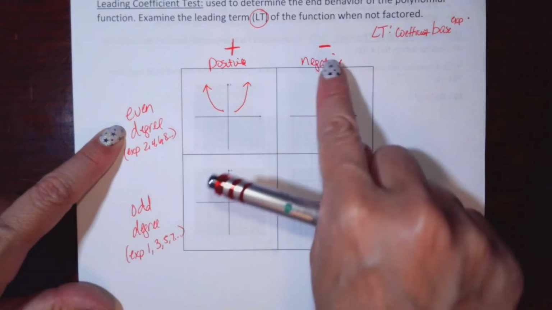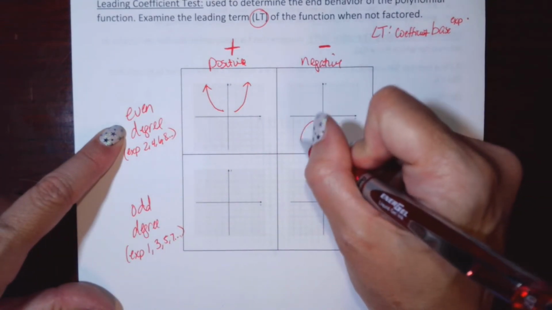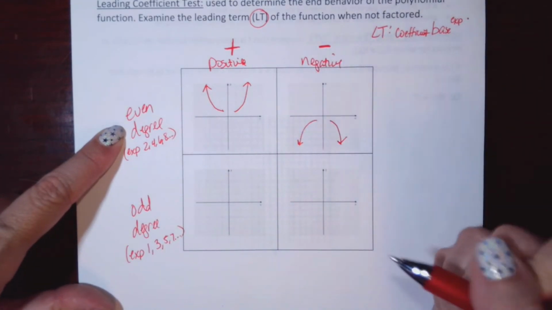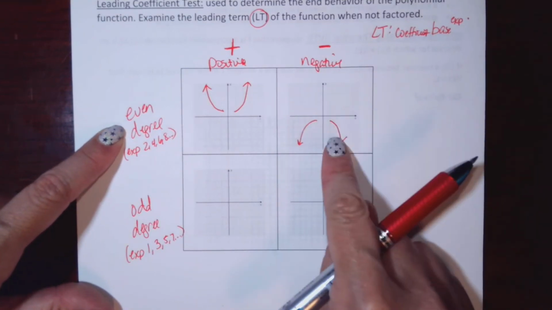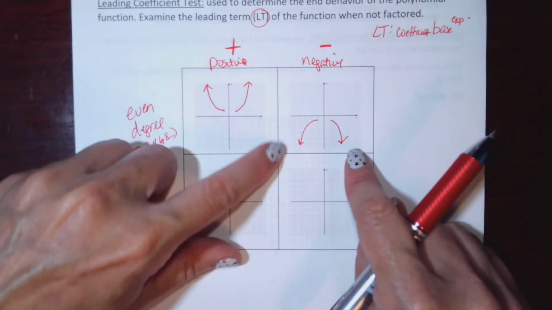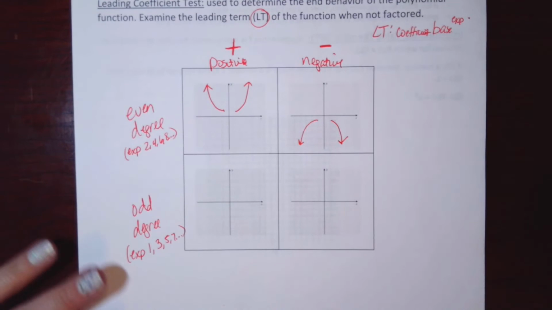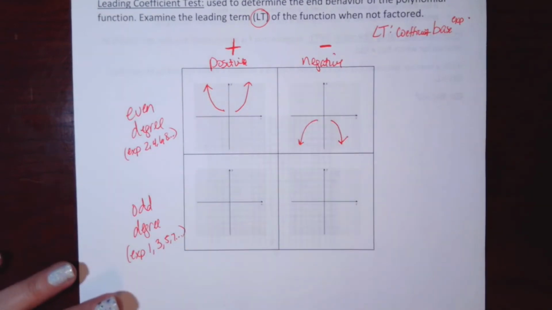If it's even degree and negative coefficient, then it flips and both ends are going down. Don't draw a parabola here. It may not be a parabola. It just means that both of those ends are going to be headed downward no matter what happens here in the middle.